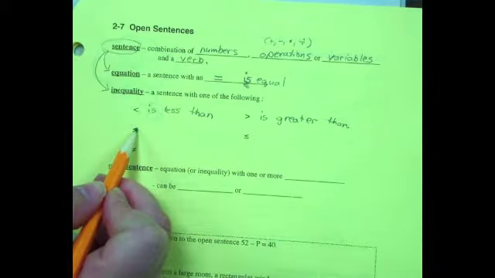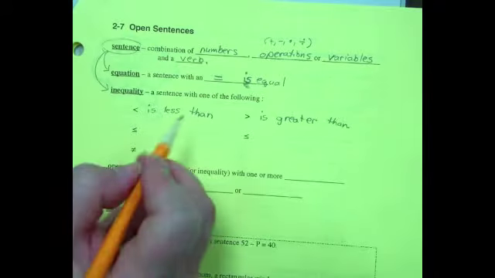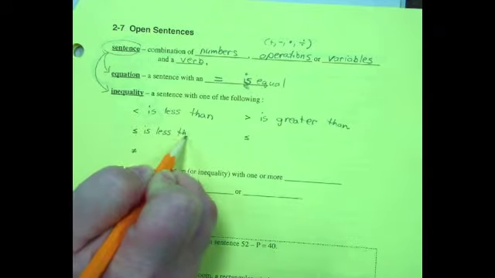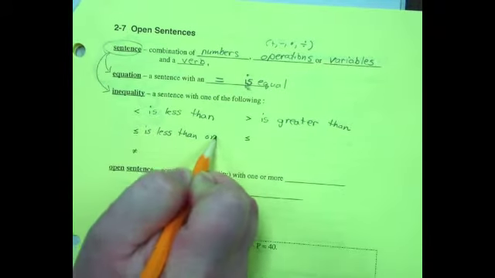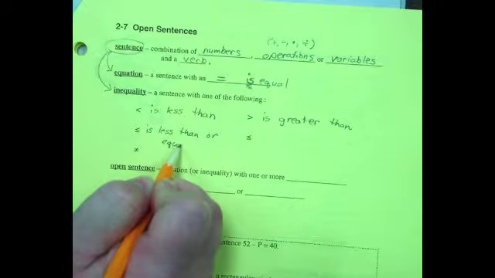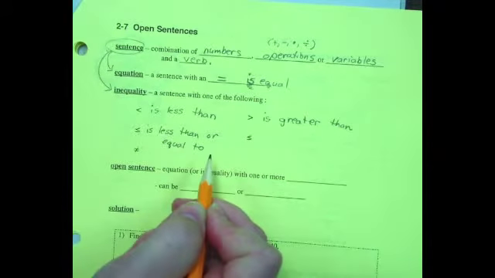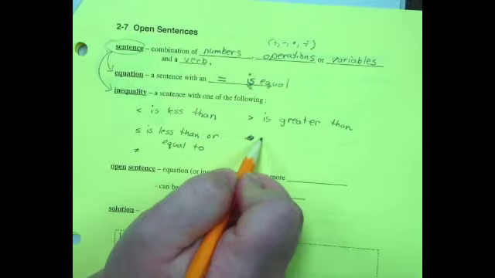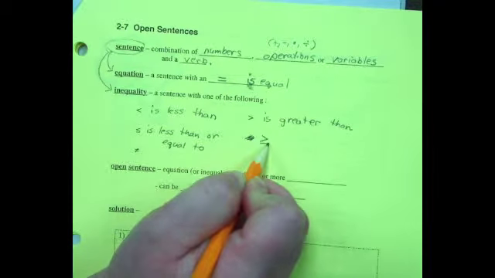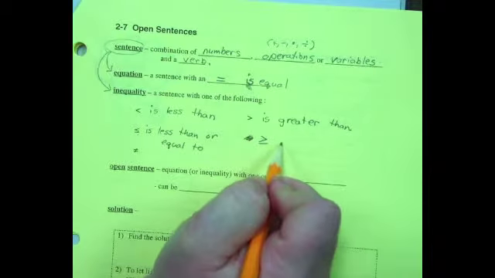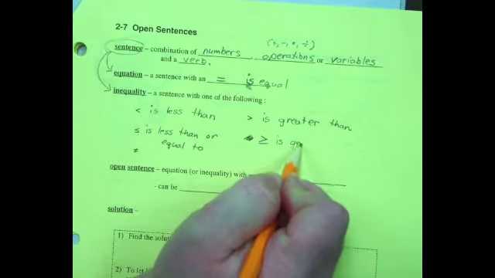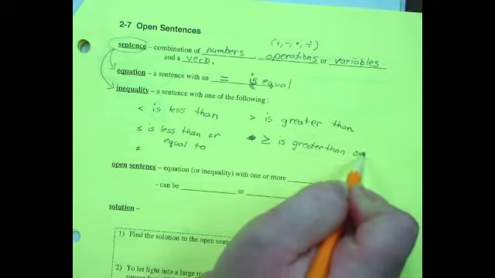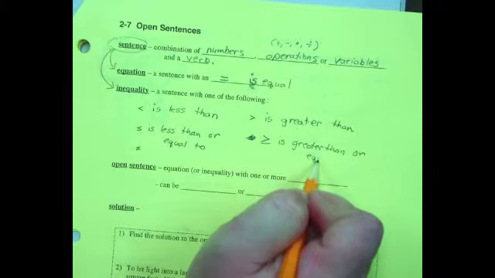Now when we have the less than symbol with a line underneath it, that means is less than or equal to. And this one, I typed wrong. Cross him off. He should be going this way with a line underneath him. That one is read is greater than or equal to.